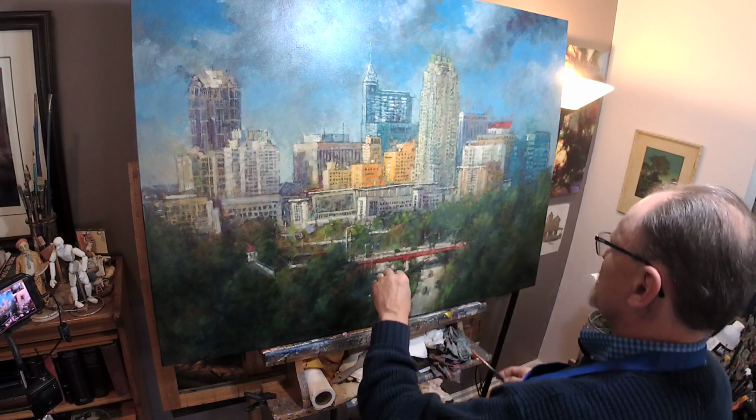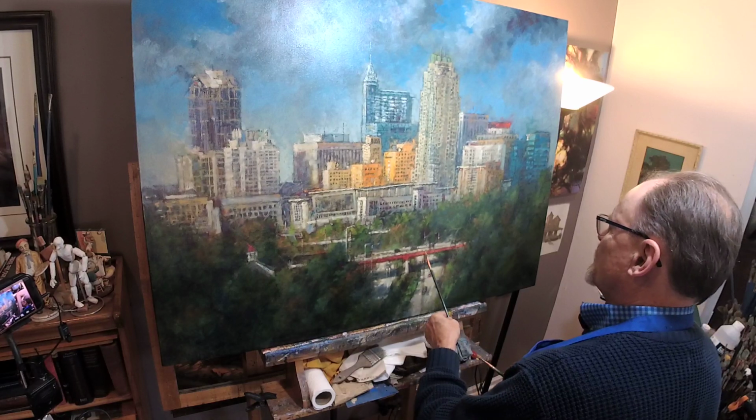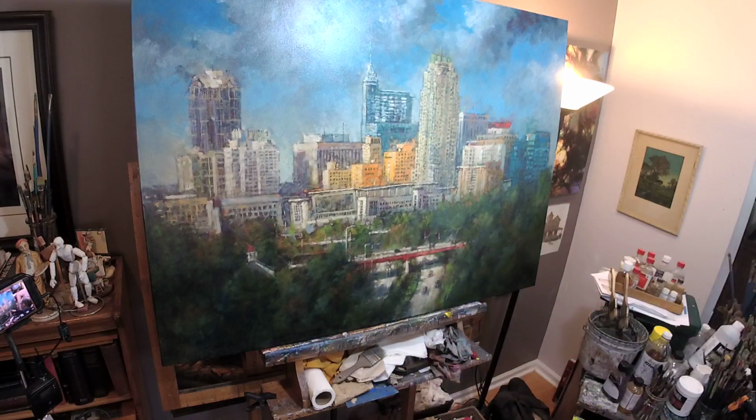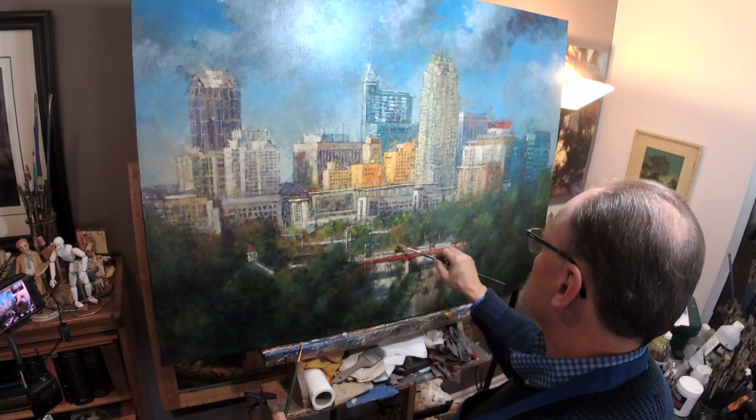Ooh, that was nice. So I just did a little bit of this dark ochre on top of what was red and a little bit there. And oh my goodness, did that just make that jump out sweetly. It did indeed.